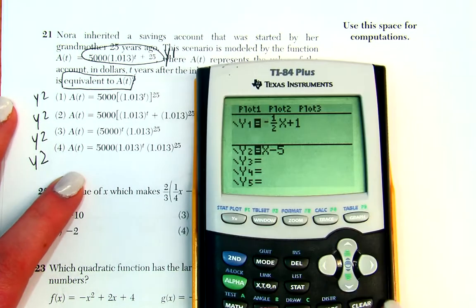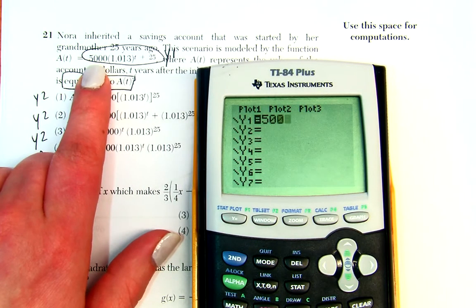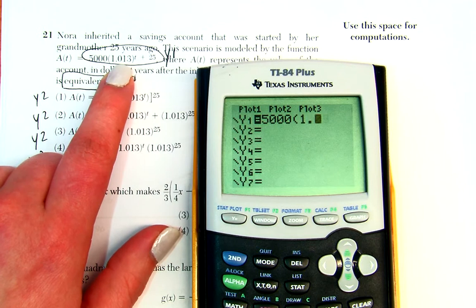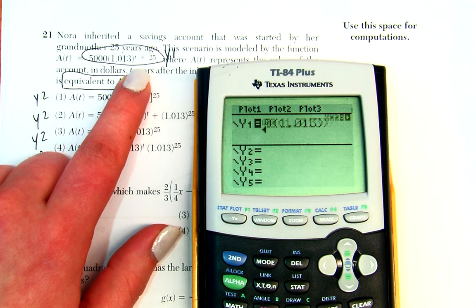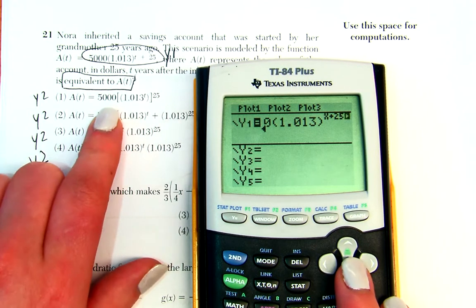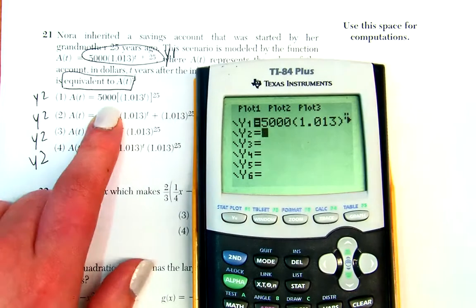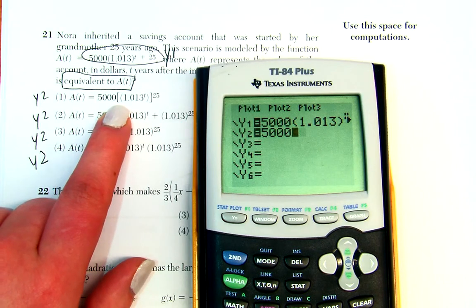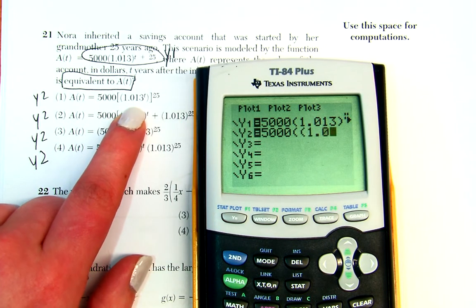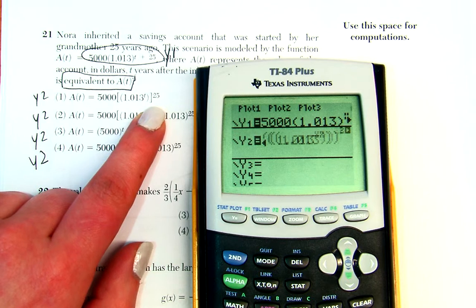So I'm going to go to y equals. Be very careful how you're typing this in. So this is 5,000 times 1.013 to the x plus 25. That's our original for y1. And we're going to test each one of these to determine if they are correct or not. So the first one is going to be 5,000 times another parentheses, 1.013 to the x, close the parentheses, put another parentheses, and to the 25th.